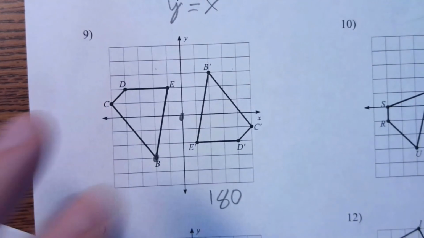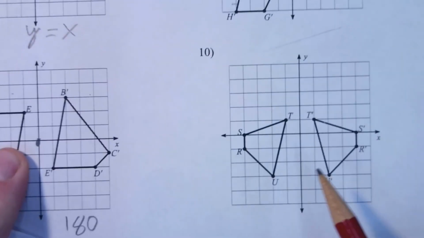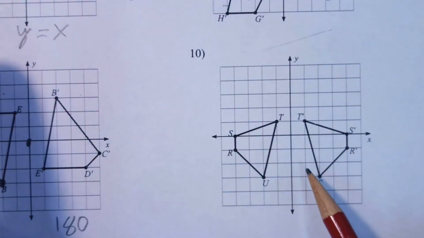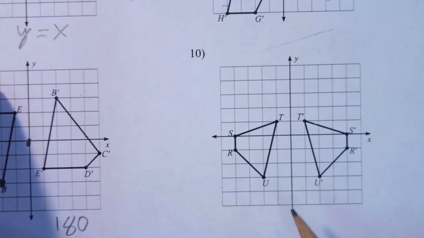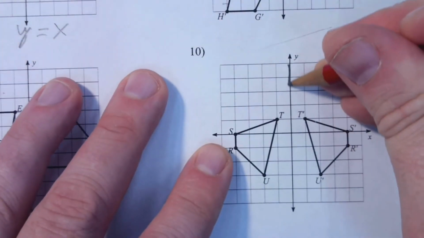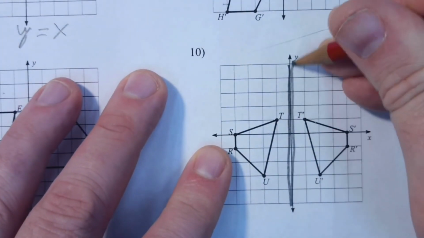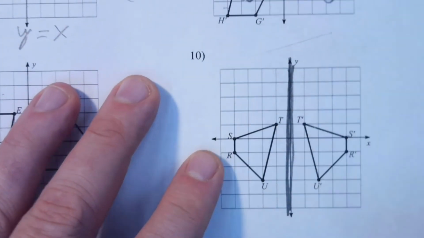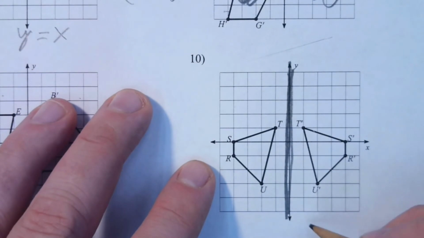All right, this one. 10. Okay, this one just to me, and that's a problem with me, it looks like a reflection. It looks like I could just draw a mirror here. If you can't see that, which some people can't, and that's fine. Okay, so it looks like the y-axis is the mirror.